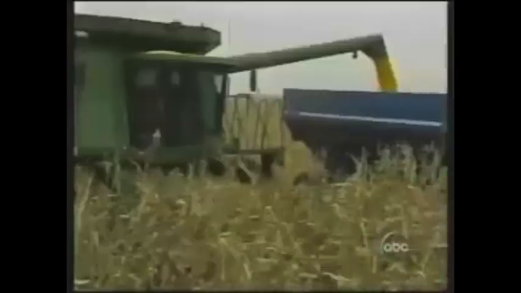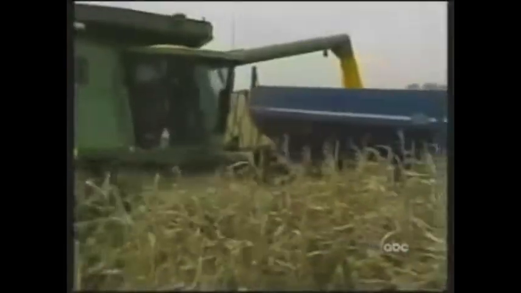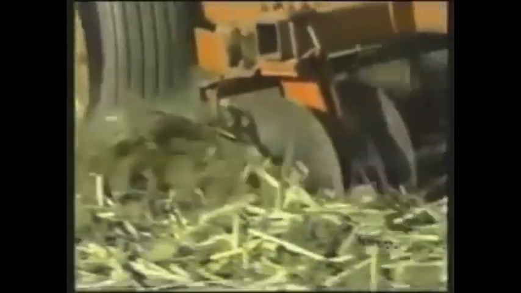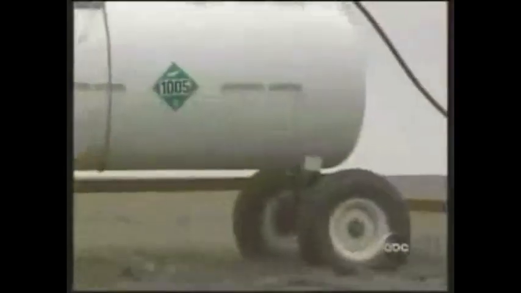The increased push for ethanol has led to a sharp increase in corn growing, which means much more land must be plowed. And that means much more fertilizer. Much more water must be used on farms, and more pesticide.